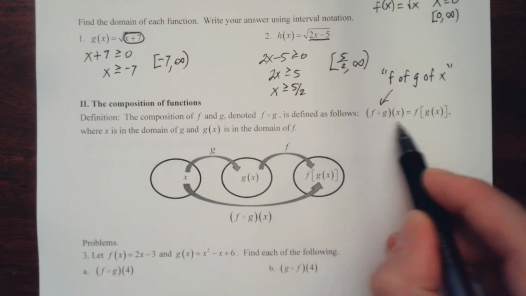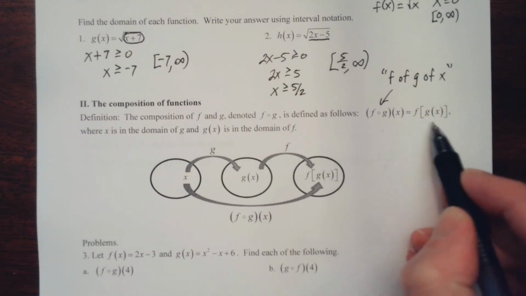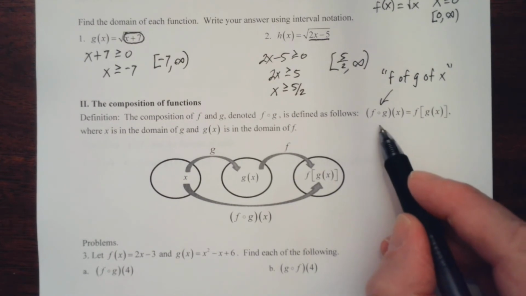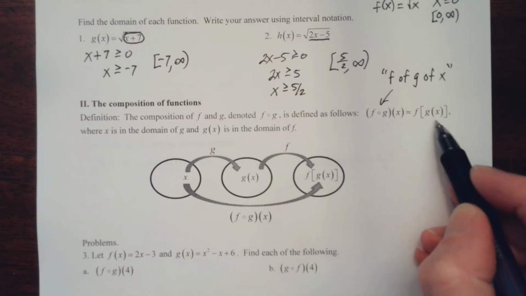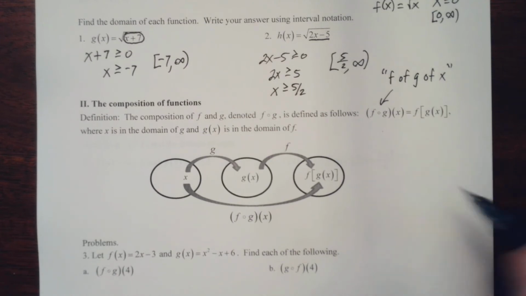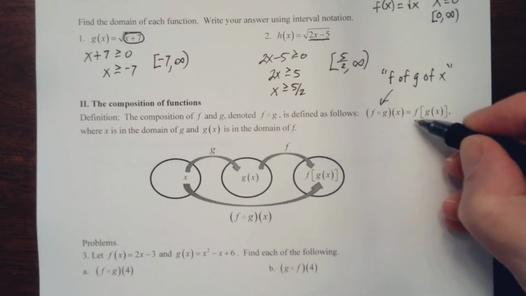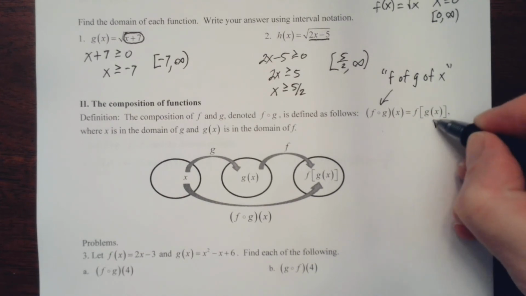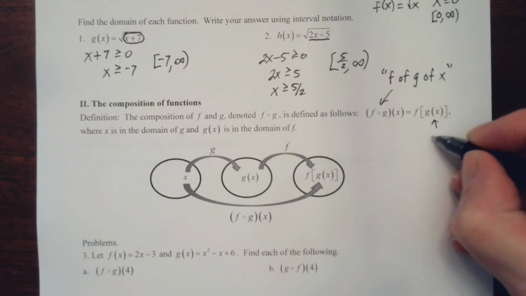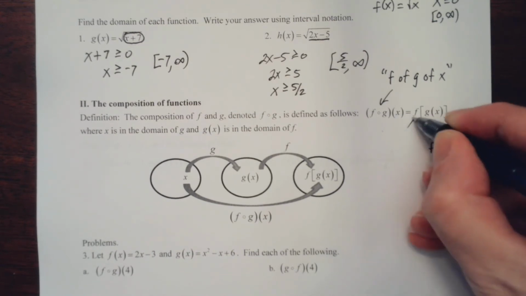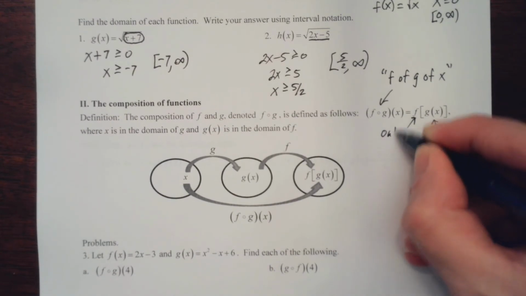If you can read this, normally students have no problem writing what it's equal to or what it means. This means this. How do I read this? f of g of x. This is f of g of x. Same thing. So notice the g of x is the input for the f function. For this reason, we sometimes refer to g as the inner function. That would make f the outer function.